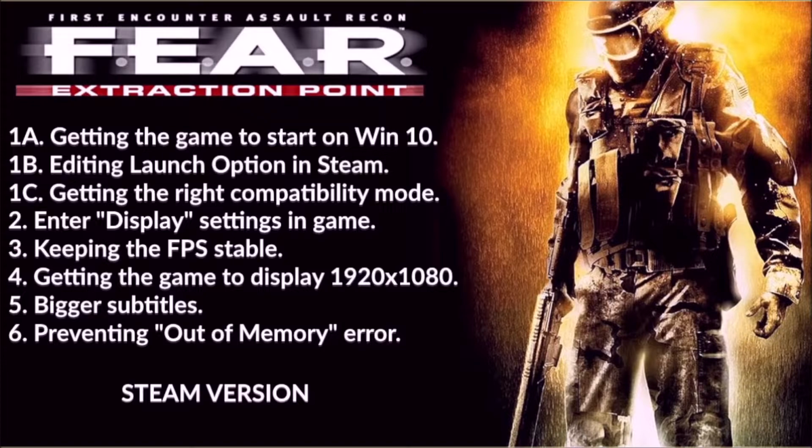Keeping the FPS stable. So the FPS in this case stands for frames per second, and a lot of people run into the game either freezing or stuttering quite severely, which obviously can be very detrimental to enjoying the game. So we will now look at how to fix this.